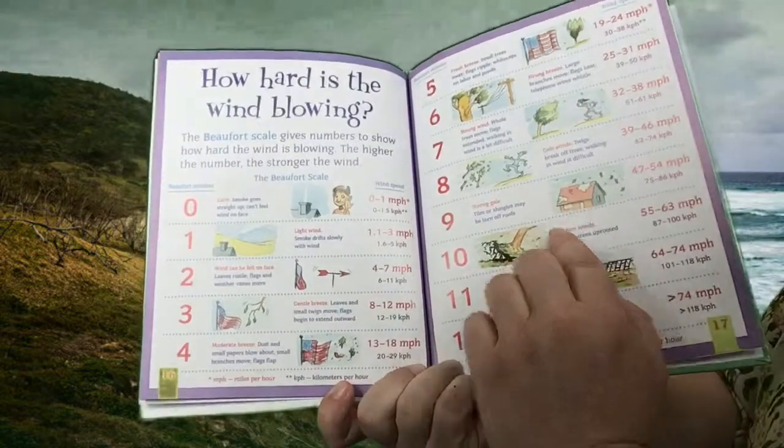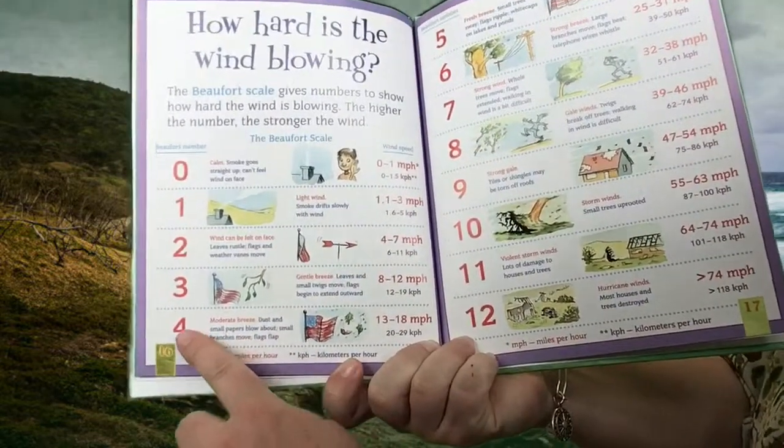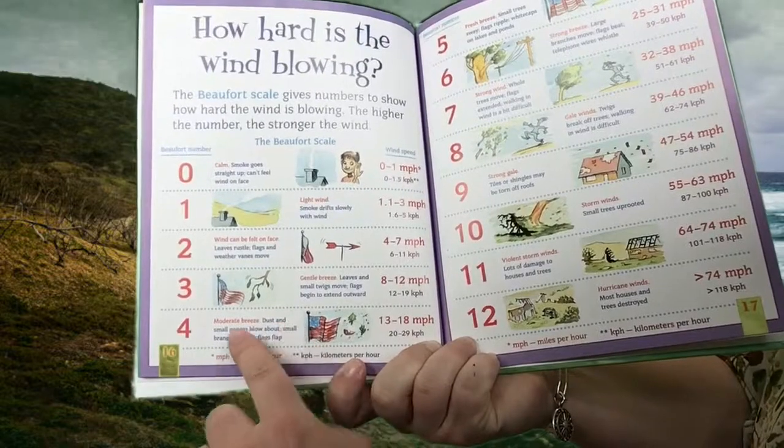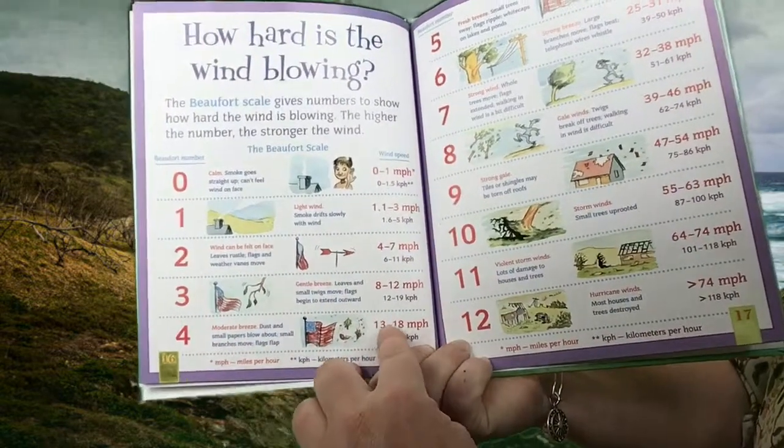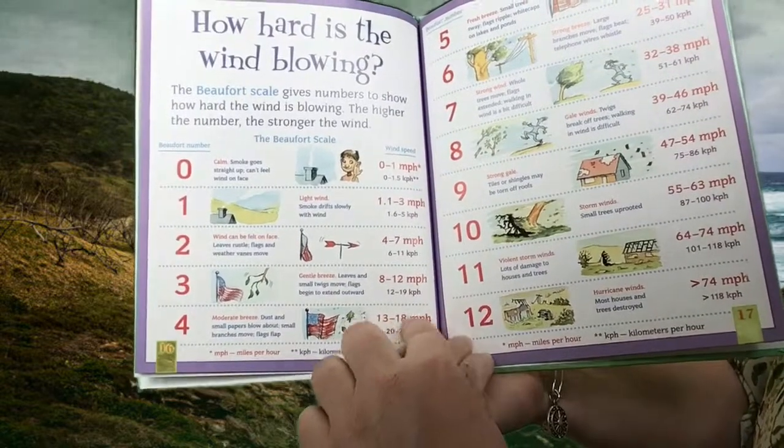What about a 4? It says 4, moderate breeze. Dust and small papers blow about. Small branches move. Flags flap. 13 to 18 miles per hour. That's definitely a little windy.